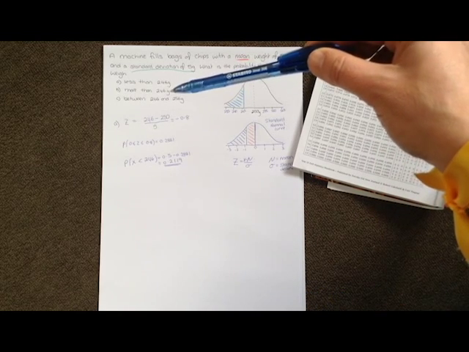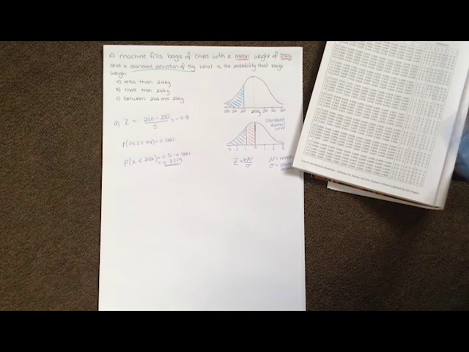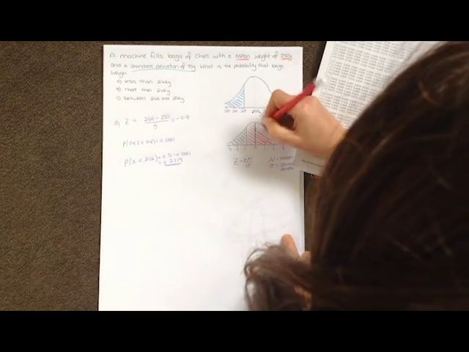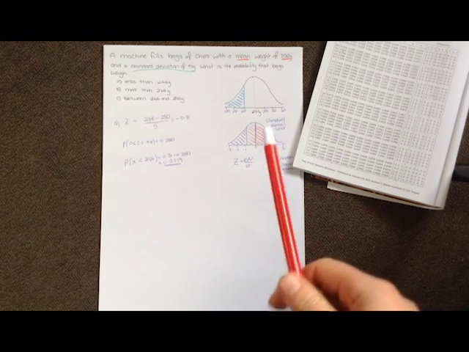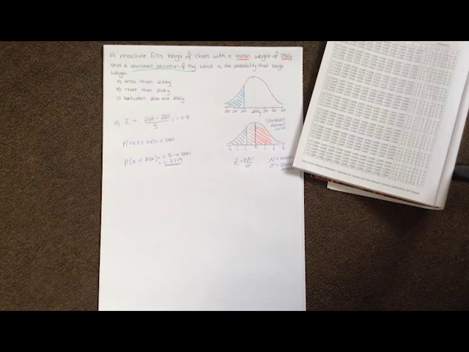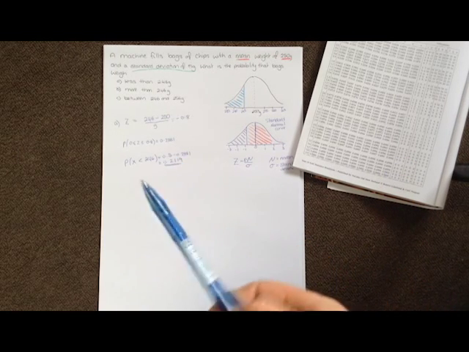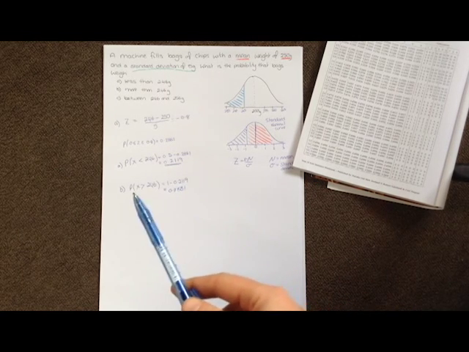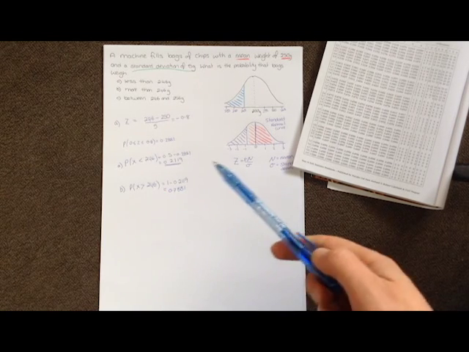Looking at the second question, the probability that the bag weighs more than this, well, I'm just going to put some more red on the diagram. So that's now the probability that the red area is the probability that the bag weighs more than 246 grams. Remember that the area under the curve is 1, so I can just work that out by taking this probability away from 1. So that's the probability that the randomly selected bag weighs more than 246 grams.